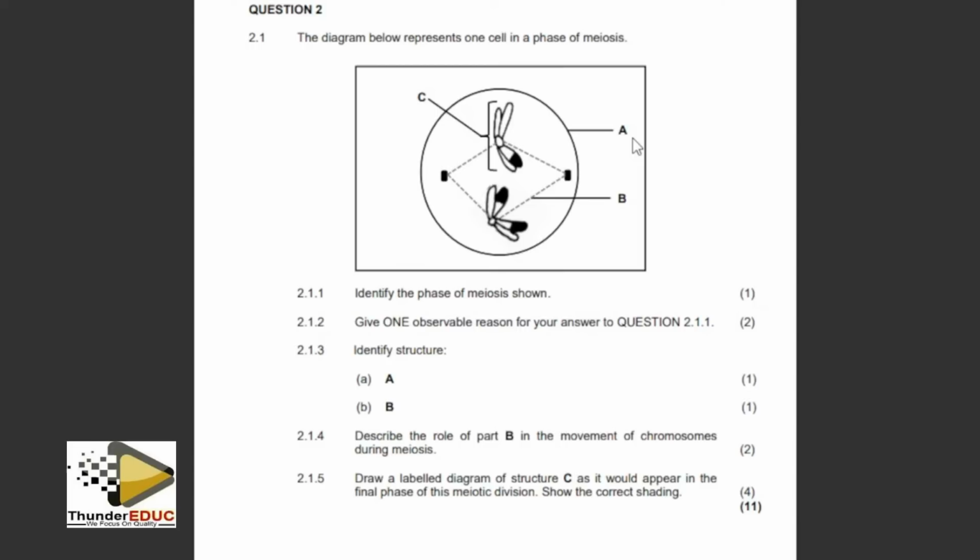Spindle fibers, then this is a chromosome. Yes, identify the phase of meiosis above, because they are single chromosomes. Therefore, it's going to become metaphase, because they are single: metaphase 2. If they are double, this becomes metaphase 1. But here, single, metaphase 2.